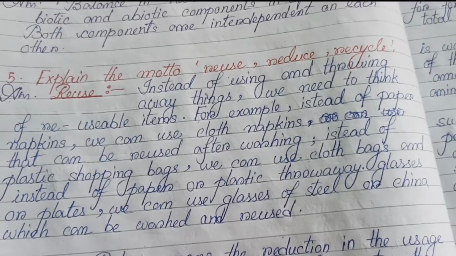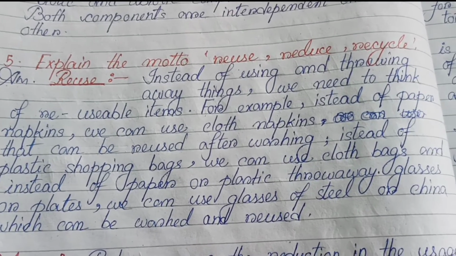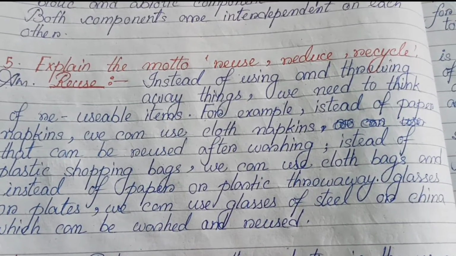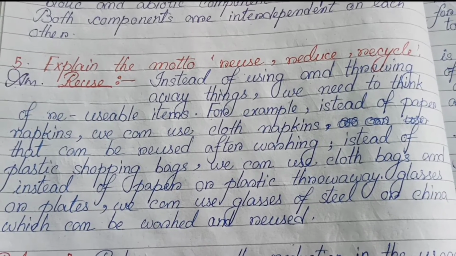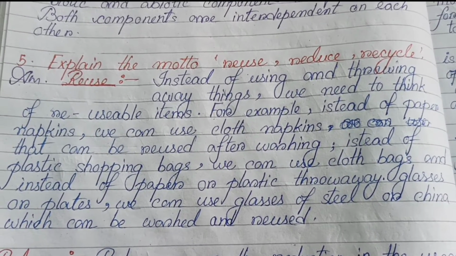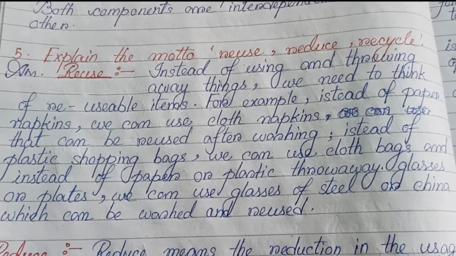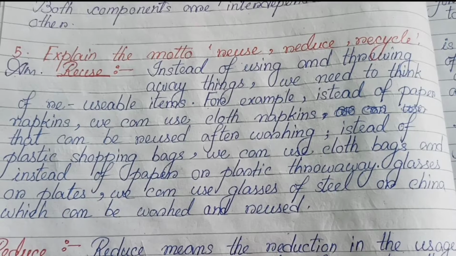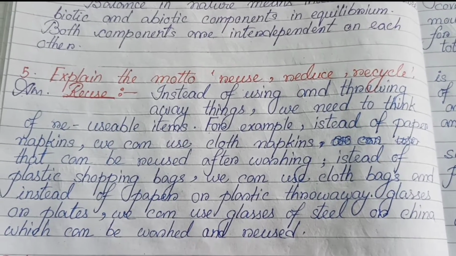Number 5, explain the motto reuse, reduce, recycle. Reuse. Instead of using and throwing away things, we need to think of reusable items. For example, instead of paper napkins, we can use cloth napkins that can be reused after washing. Instead of plastic shopping bags, we can use cloth bags.